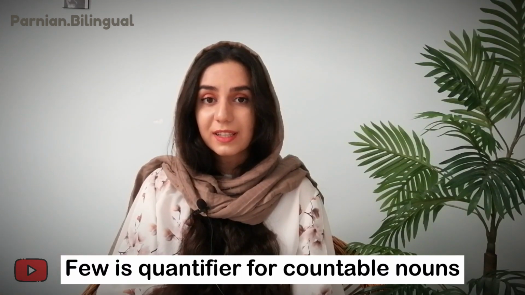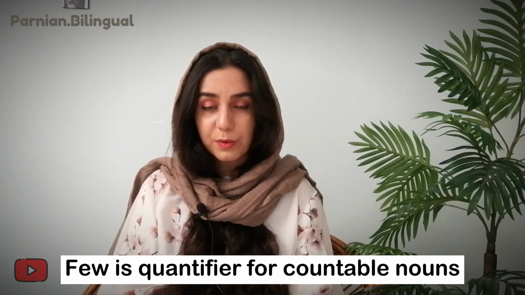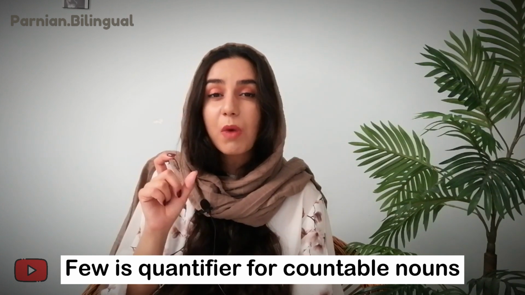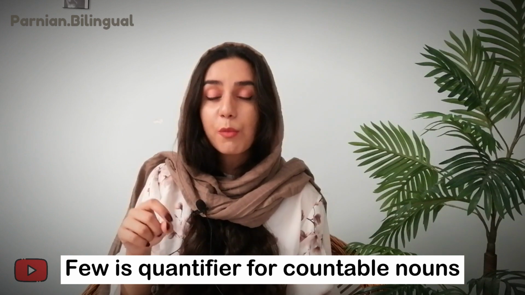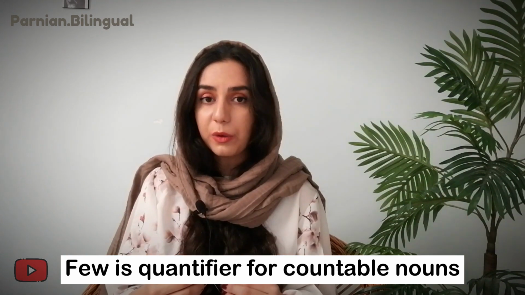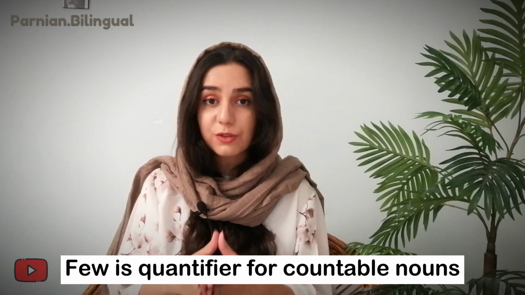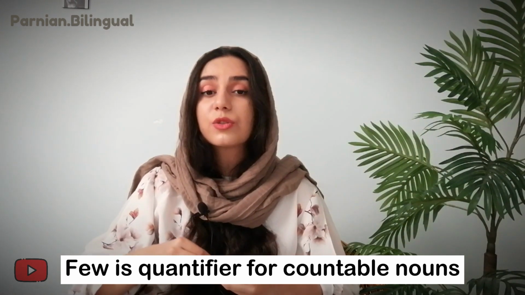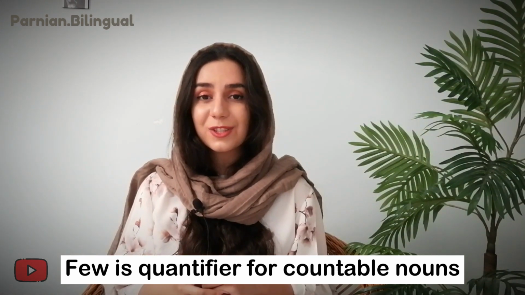Few is a quantifier that is used for countable nouns and it shows a small number of something. And when we add a to few, when it comes to a few, the meaning of the phrase or sentence is going to change. So pay attention to this little a. We use few when we want to talk about the quantity of something, especially small quantity.